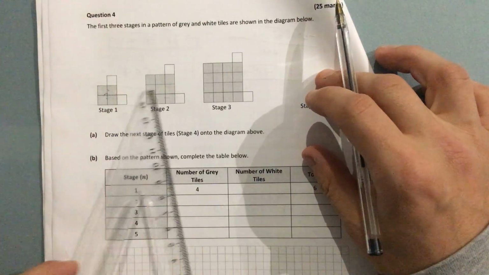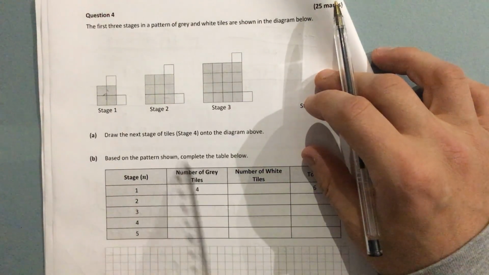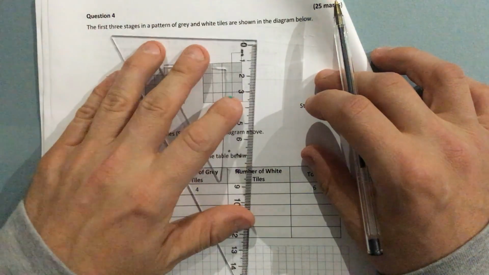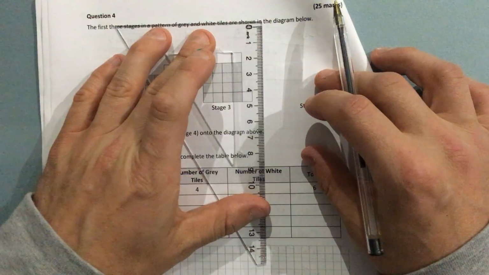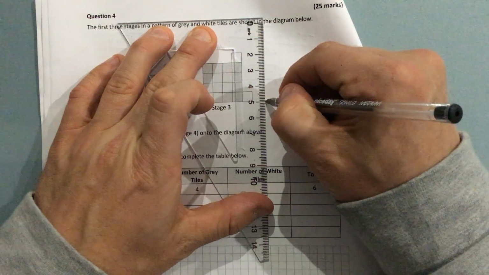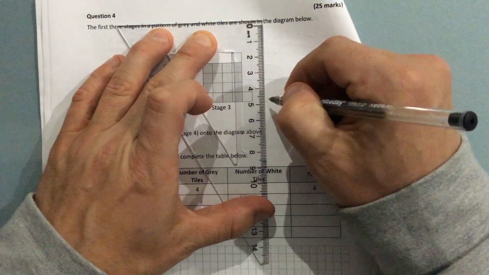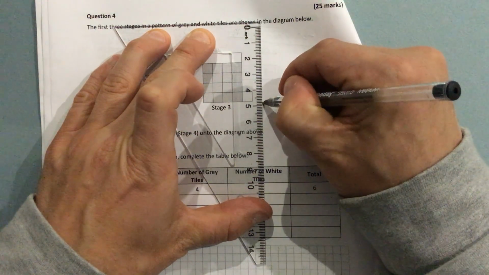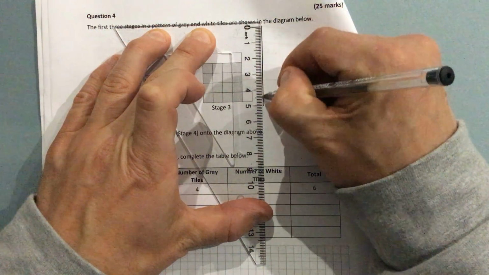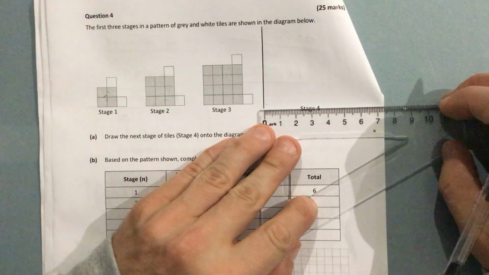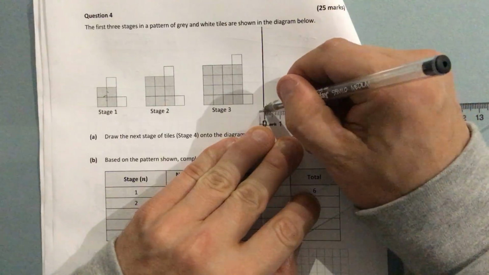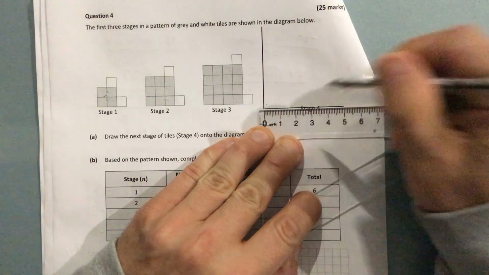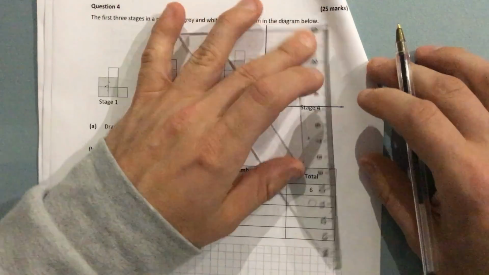In terms of your measurements, it doesn't have to be very particular. Let's do 5 centimeters like that. Another 5 like that. Okay, so I'm going up again.